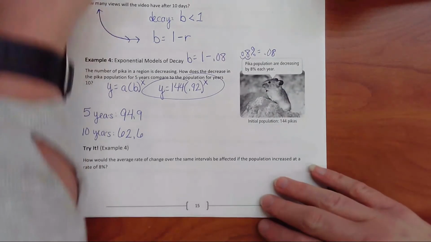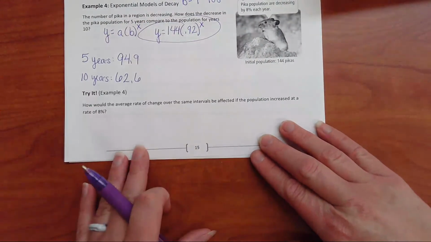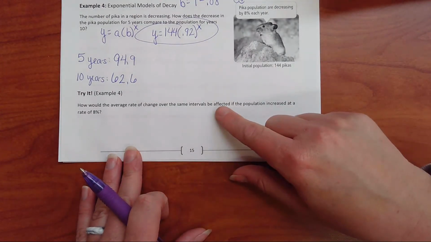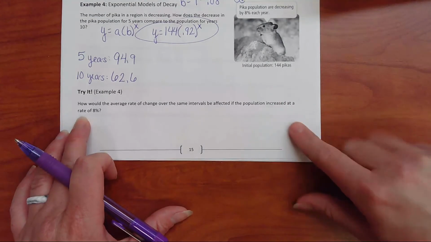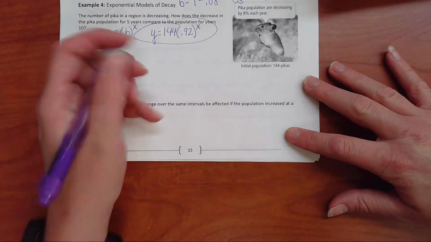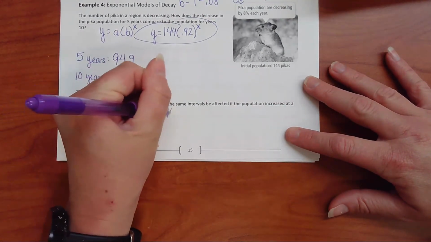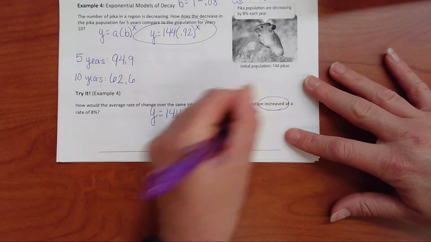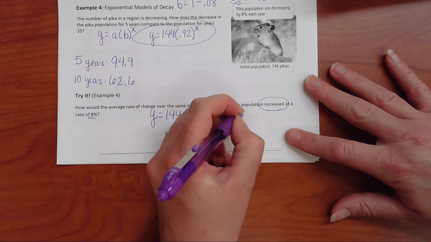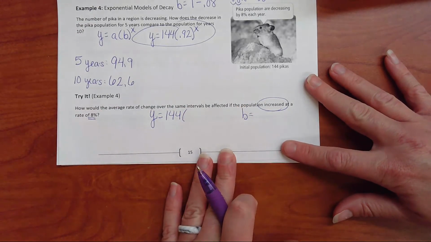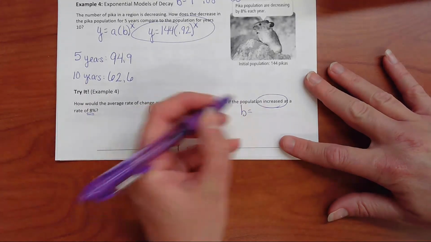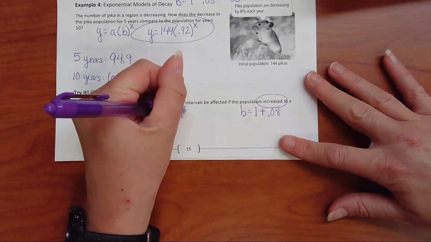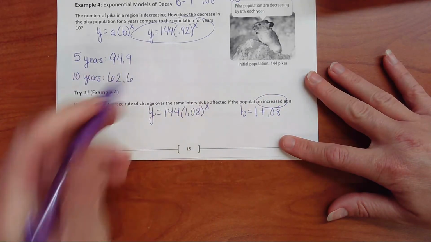So for the try it down here, they said, how would the intervals be affected if it increased at a rate of 8%? So if it increased, our equation would be a little different. We still would have the 144, but the b value, if it's increasing at 8%, remember, if it's exponential growth, it would be 1 plus the rate, so 1 plus 0.08. So we would have 1.08 to the x, and then you would plug that in.